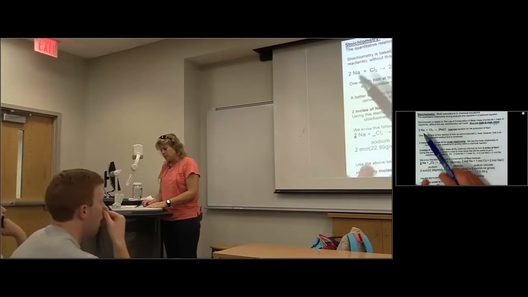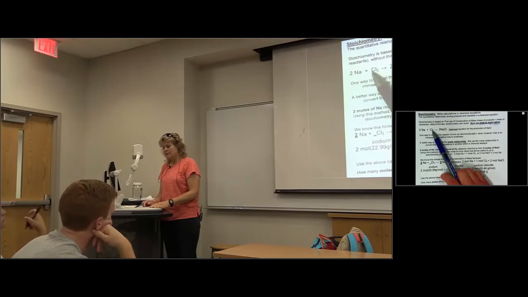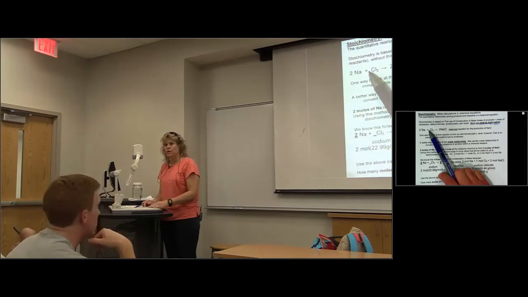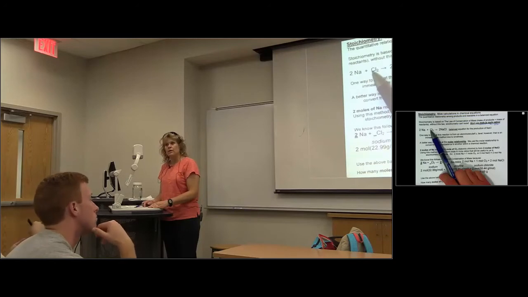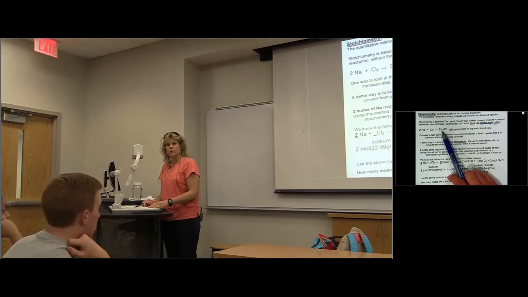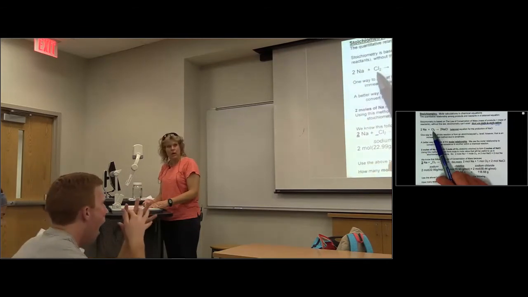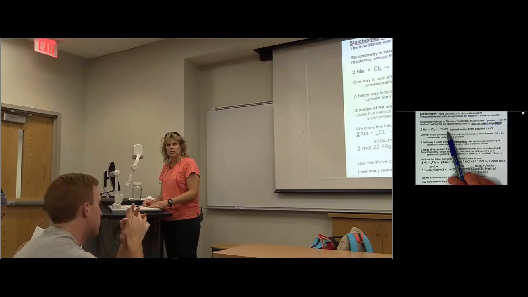Looking at the balanced equation, one way to look at that is from an atom point of view. Could I say that this is 2 atoms of sodium? What would I call this then? One what? 1 molecule of chlorine. Why is it called a molecule? Because it's diatomic. Good. And what's the smallest particle of sodium chloride called? Formula unit. So what is this? 2 formula units of sodium chloride. So 2 atoms of sodium react with 1 molecule of chlorine to produce 2 formula units of sodium chloride.